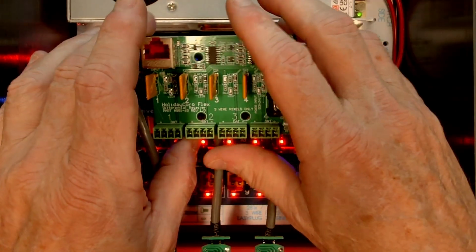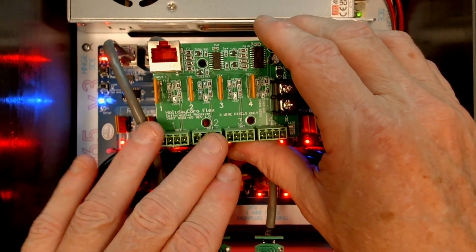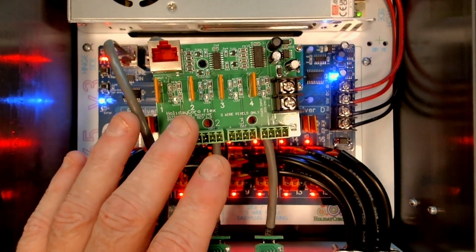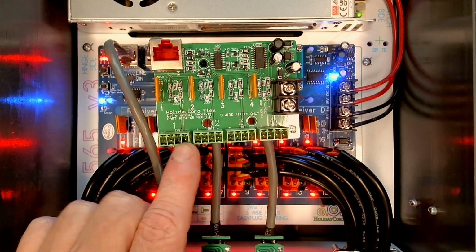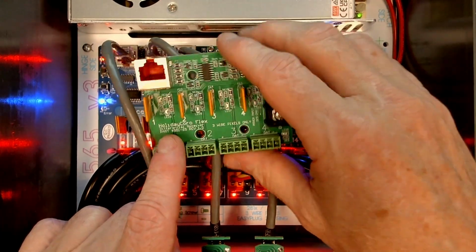Now, this board can be used also with AlphaPix or HolidayPix CPUs. Now, it's important to note that the AlphaPix does not work with smart receivers, and we'll talk about that in a moment.